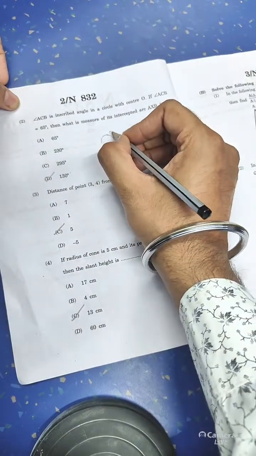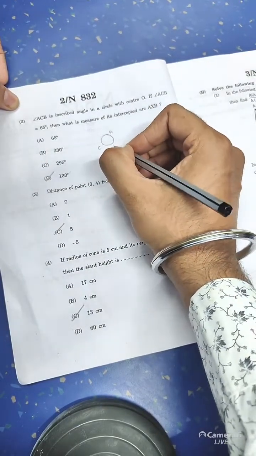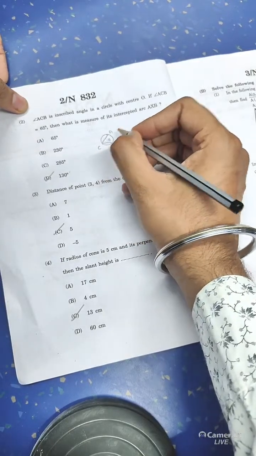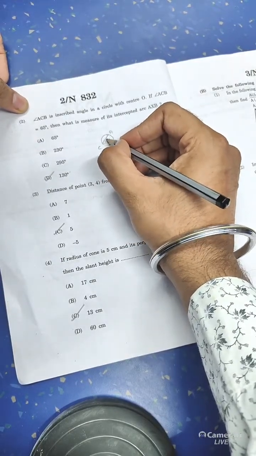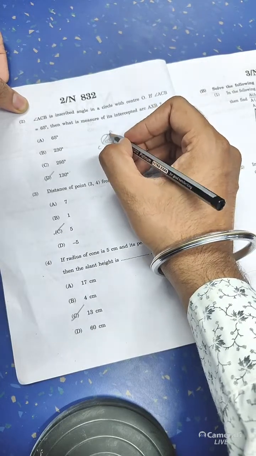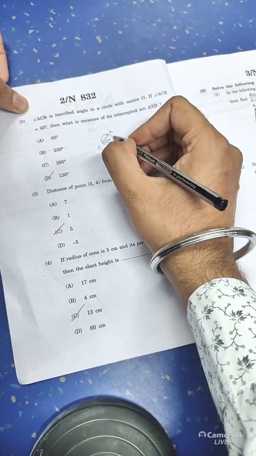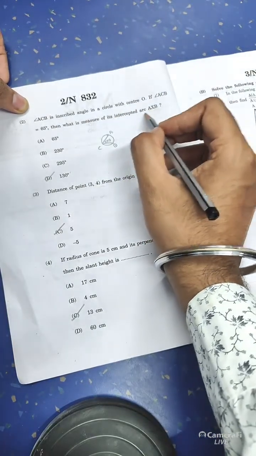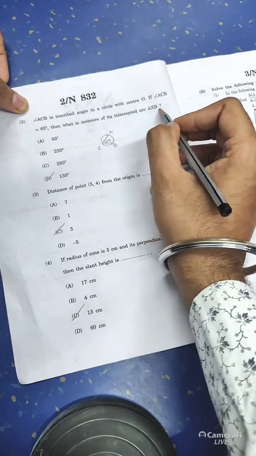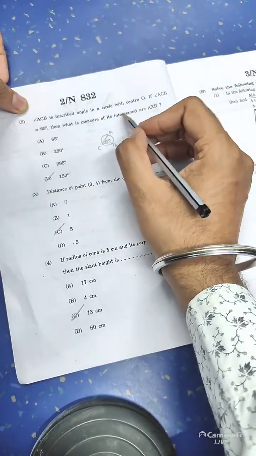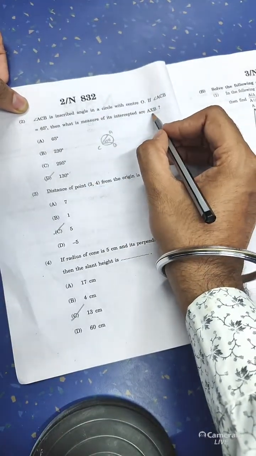So it's angle ACB. So inscribed angle with center O. If ABC is 65 degree, what is the measurement of AXB? I think this question is a wrong question. Nowhere they have mentioned X, right?